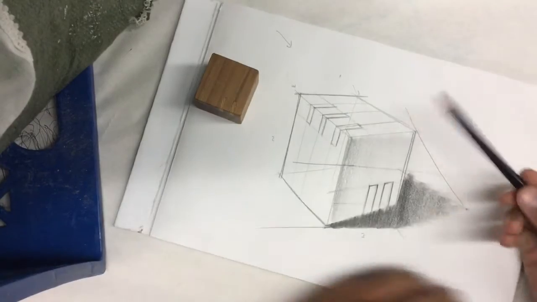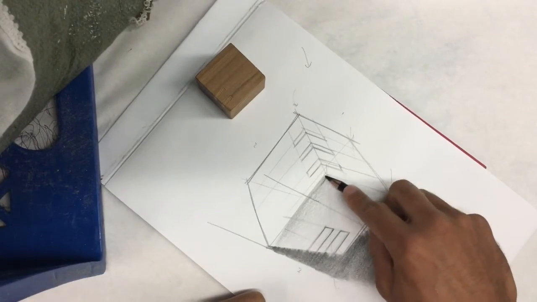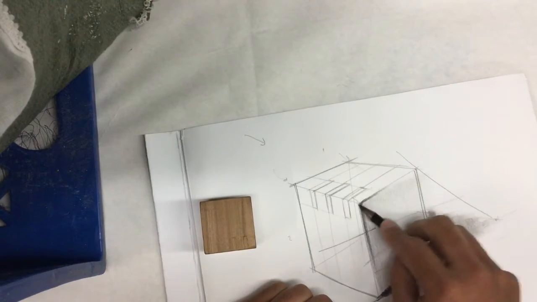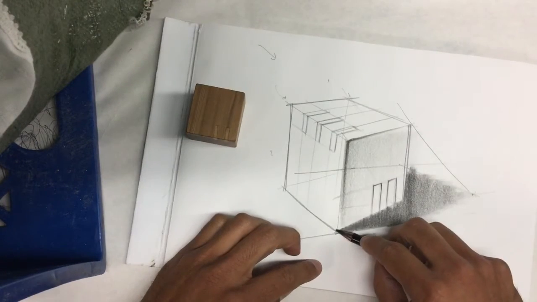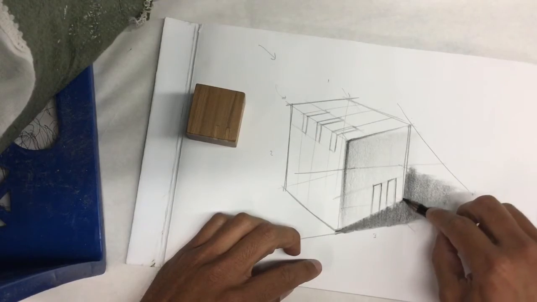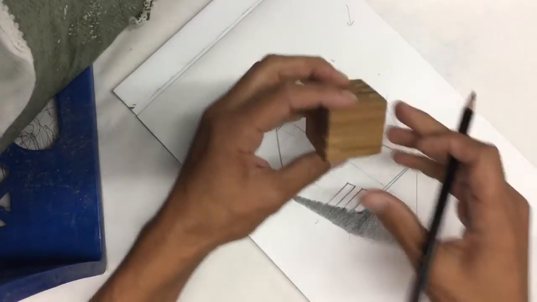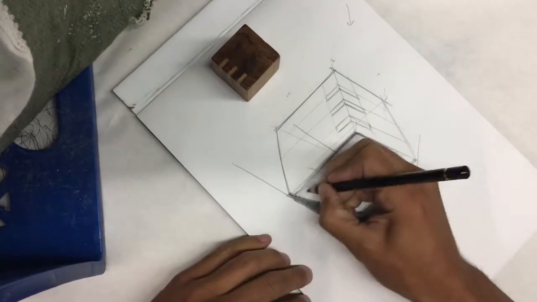Little round this edge just a little bit. And start to get some of those strokes in there.